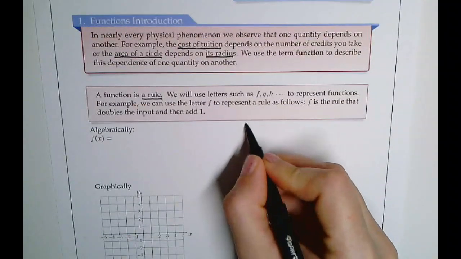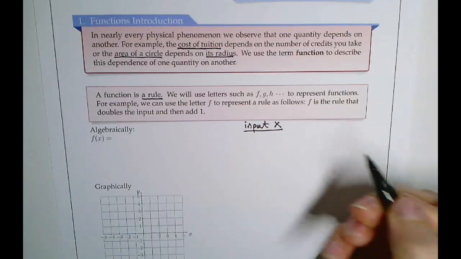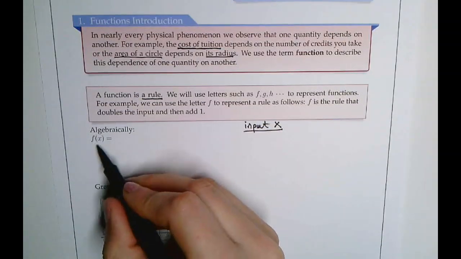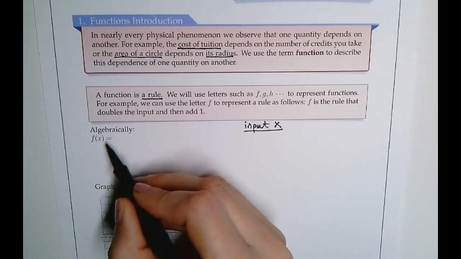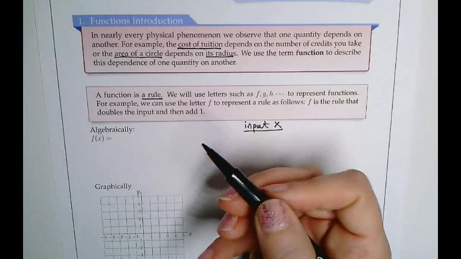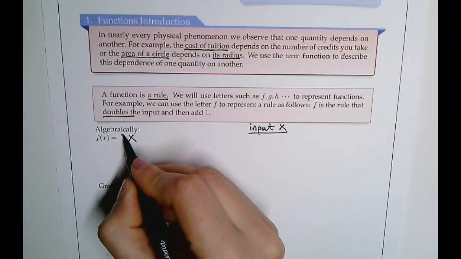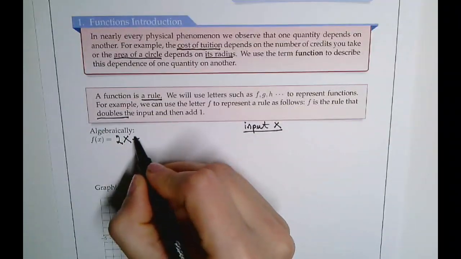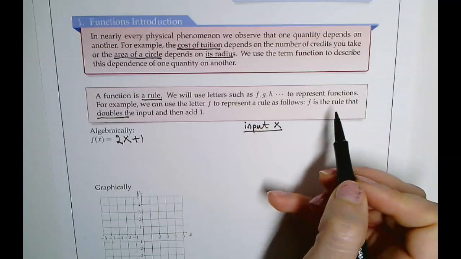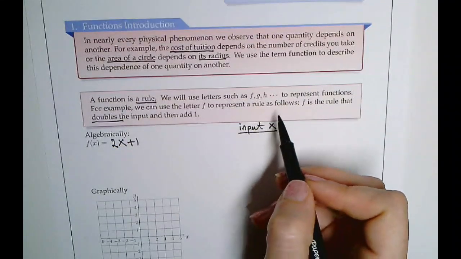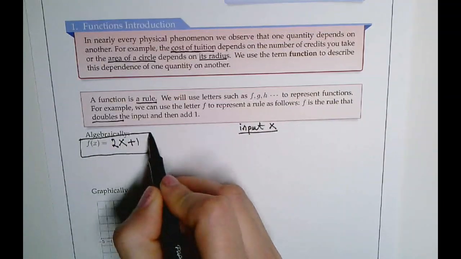Let's call our input x. Then f of x, basically this is going to tell us the rule. f of x is equal to, what do you do? You take your input x, you double it, so I'm going to have 2 times x, and then add 1. So verbally, the function is just saying what it does: take the input, double it, and then add 1. And then algebraically, you just give an equation for it.